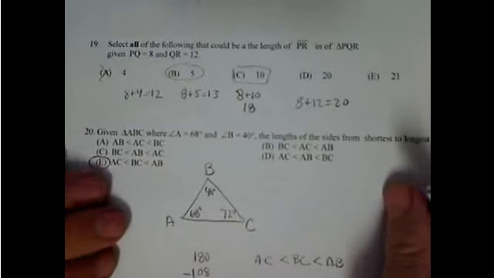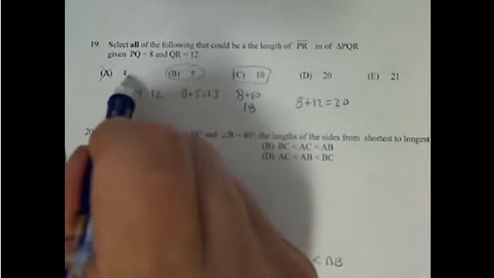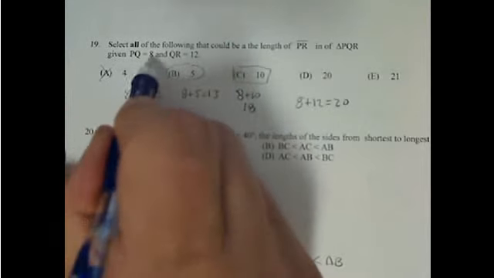Okay, when you're working with triangles, this is basically working with the triangle inequalities. In order to form a triangle, the two smallest sides have to add up to be bigger than the largest side. So if I use this side as 4, the two smallest sides would be 4 and 8. 4 plus 8 equals 12. That's not bigger than 12. So 4 doesn't work.